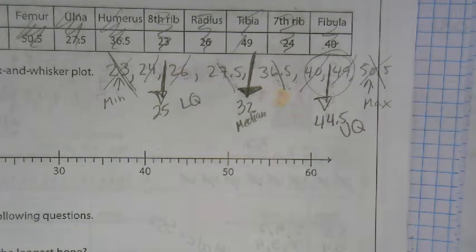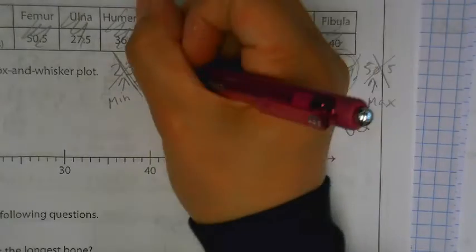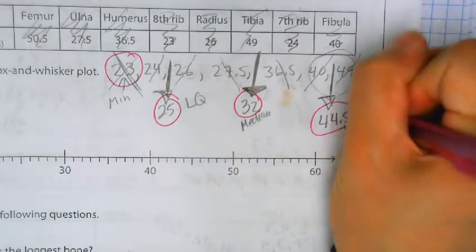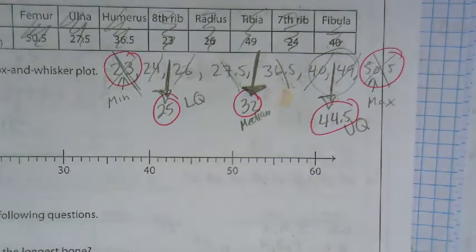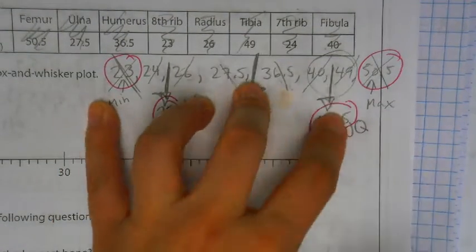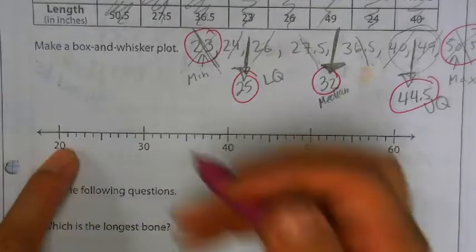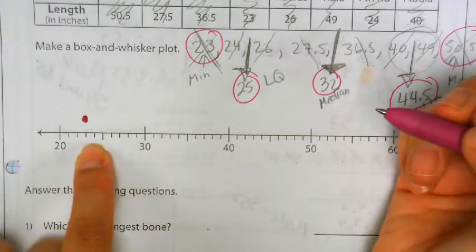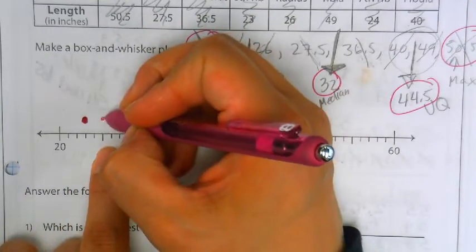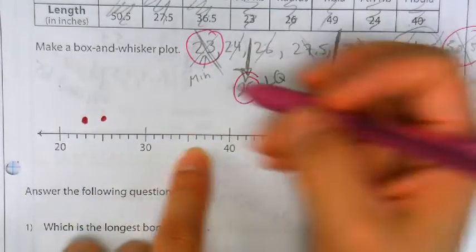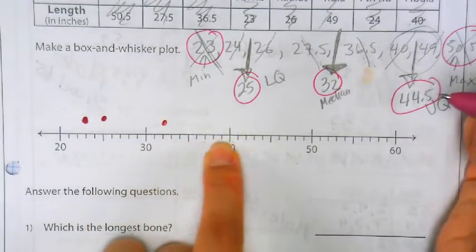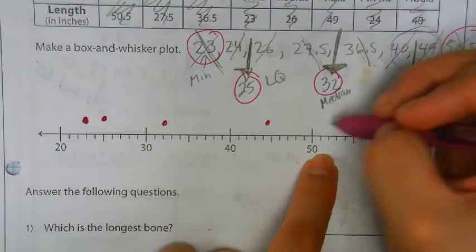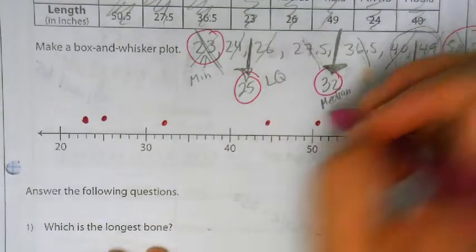All right, so now we're gonna plot 23, 25, 32, 44.5, and 50.5. These are our 5 dots. Put a dot on 23, a dot on 25, a dot on 32, a dot on 44.5, and a dot on 50.5. 5 dots.